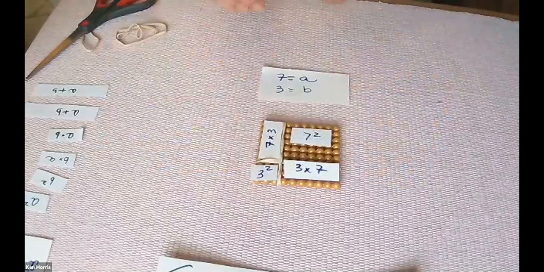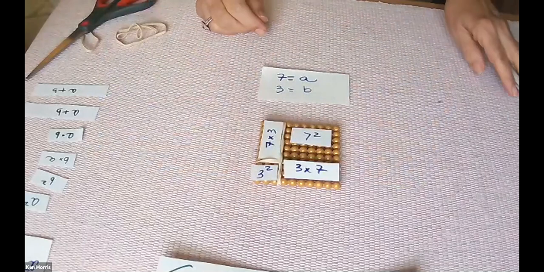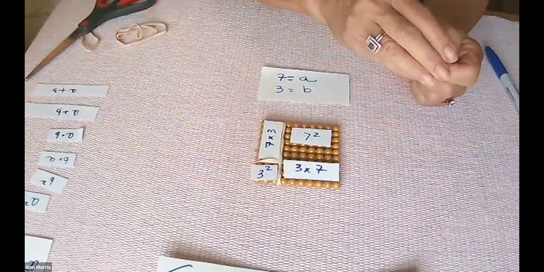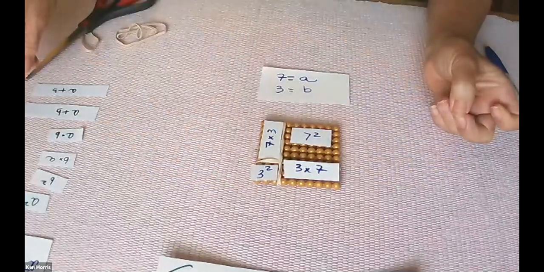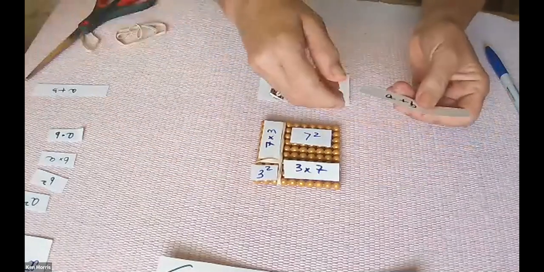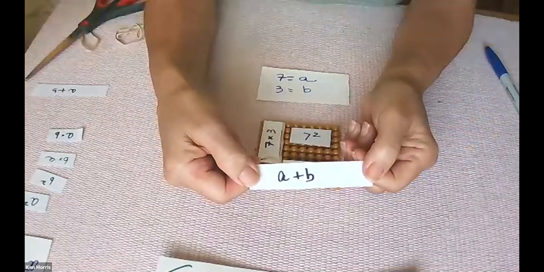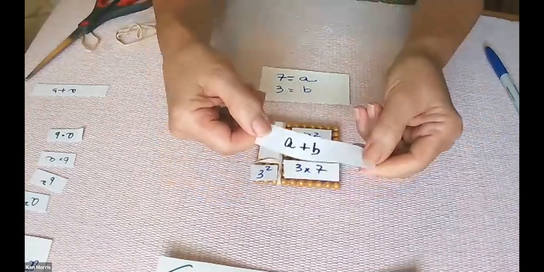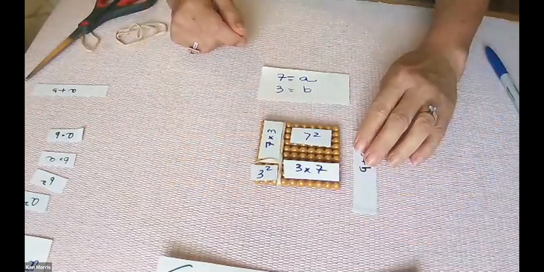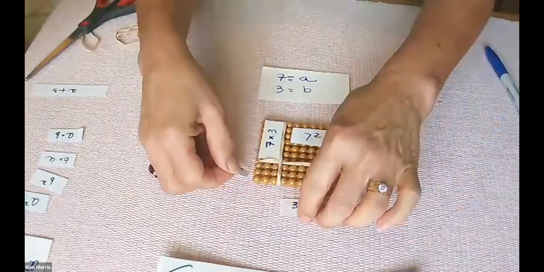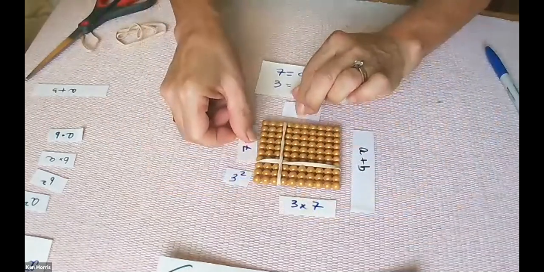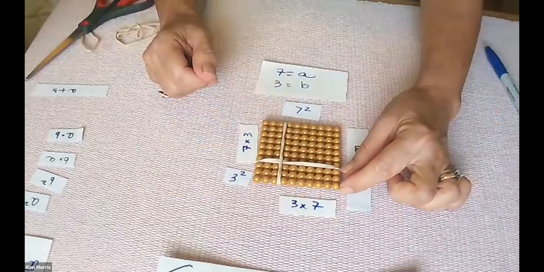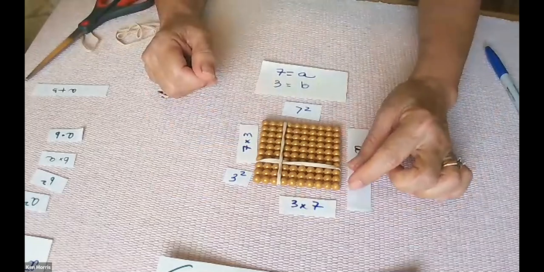Okay, so having said that, instead of having 7 plus 3, I'm really going to have A plus B, where A is 7 and B is 3. I'm going to put that on the side here, because this side I'm actually going to take these things and put them aside a little bit. The side here is simply A plus B, or 7 plus 3.